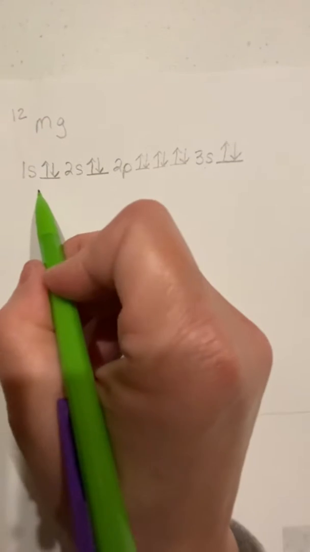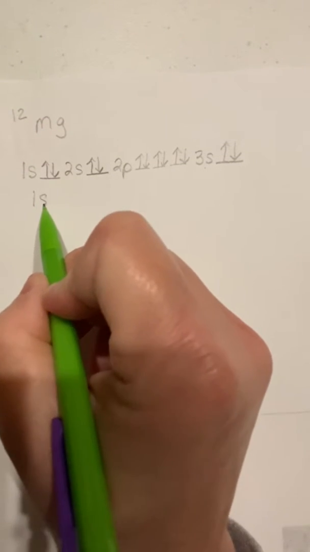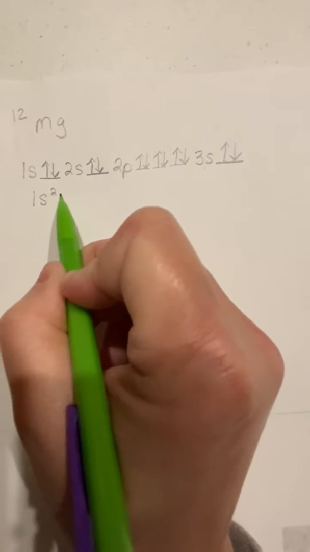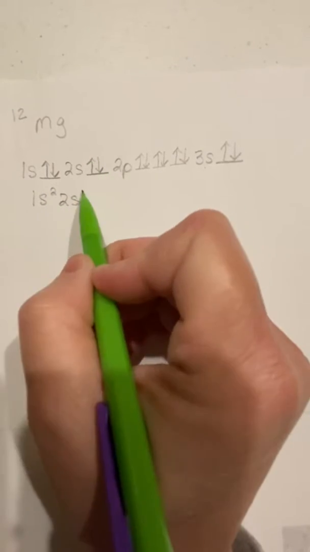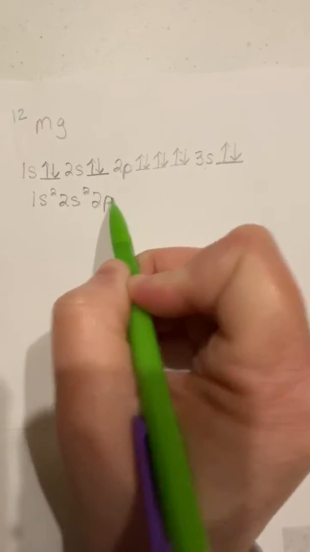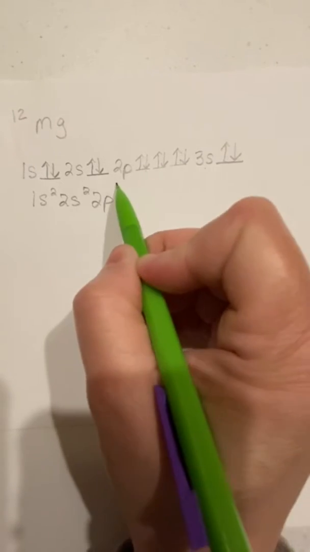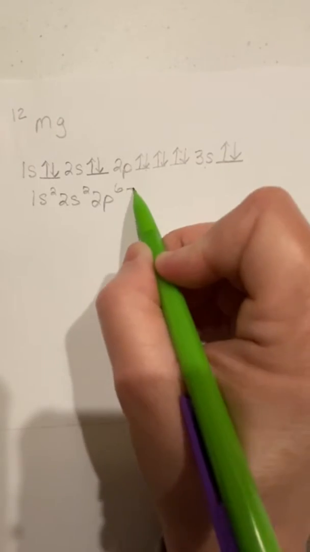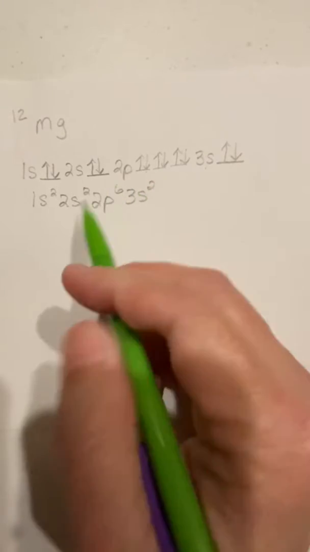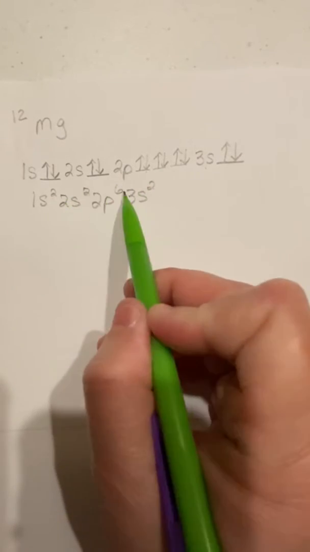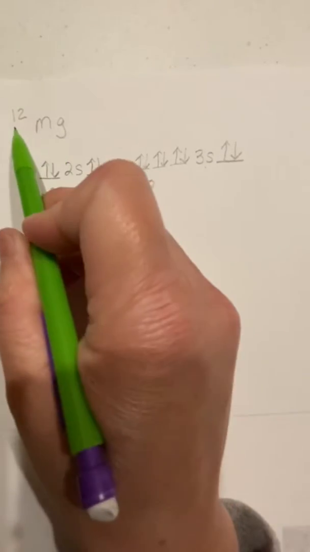So short form, I would say 1s, there's 2 electrons in it. 2s, there's 2 electrons in it. 2p, there's 2, 4, 6 electrons in it. And then 3s has 2 electrons in it. Remember these numbers, so that's 4 plus 6 is 10 plus 2 is 12, should always add up to your number of electrons that you're doing.